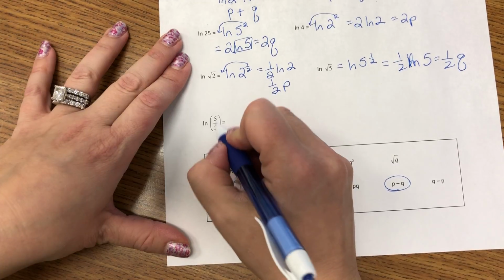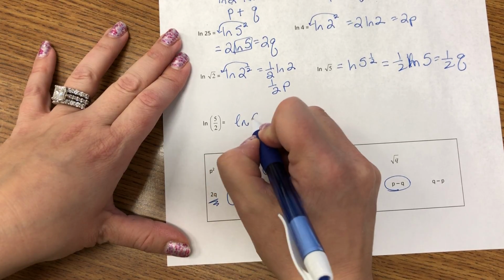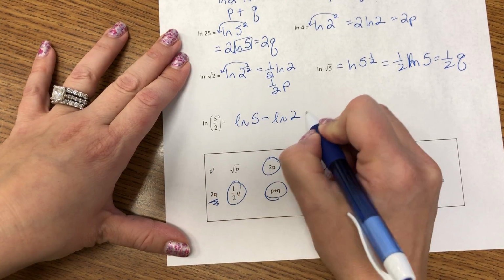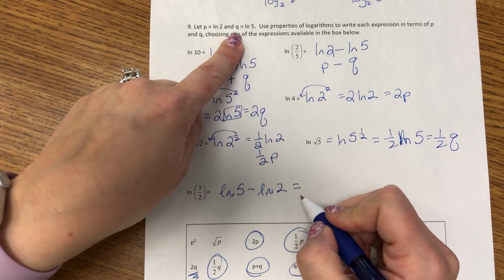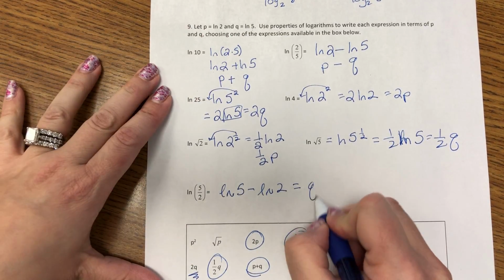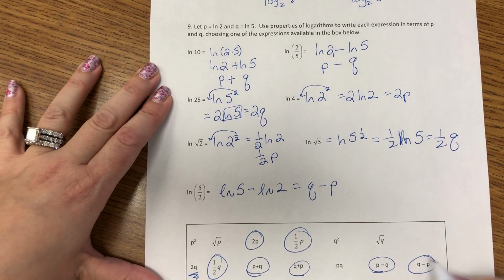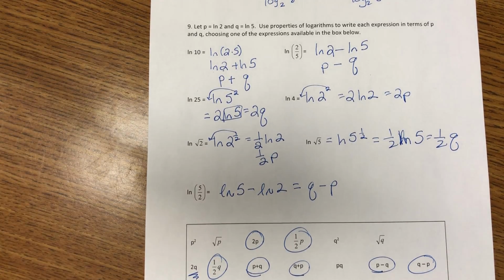And last, division. We can separate with subtraction. So ln of 5 is q. So this is q minus p, which I got down here. I got them all.